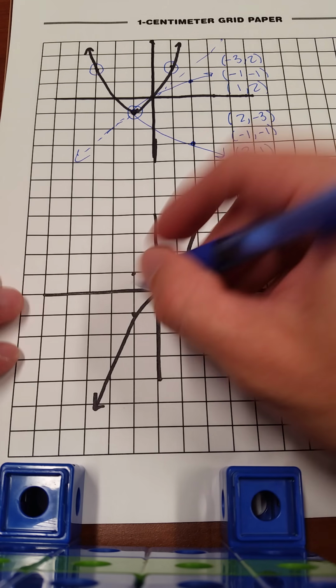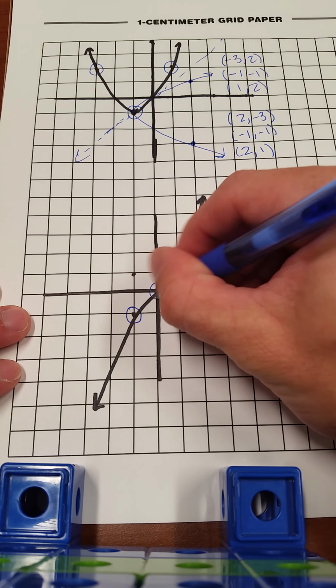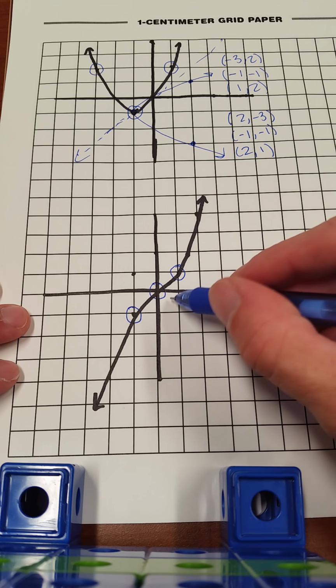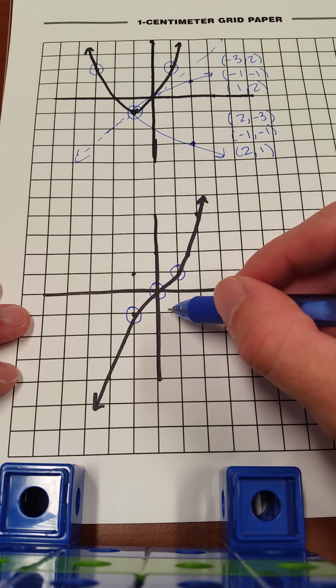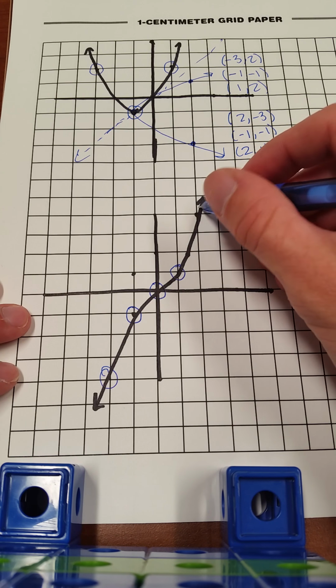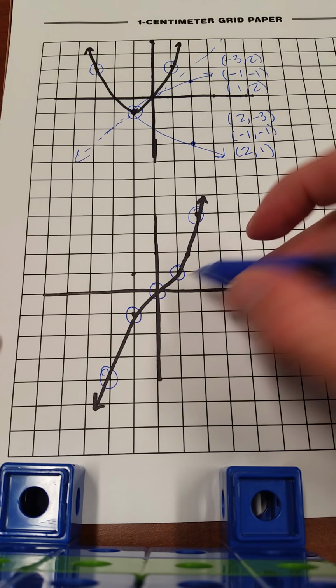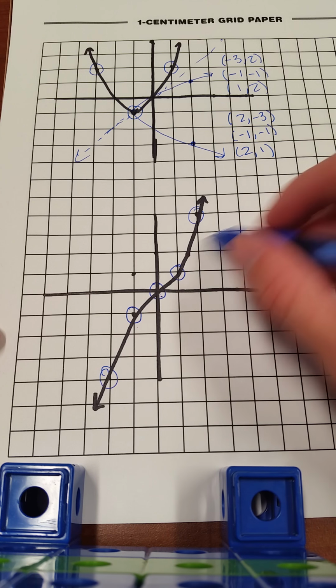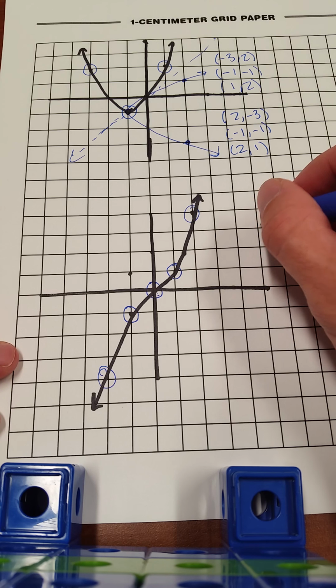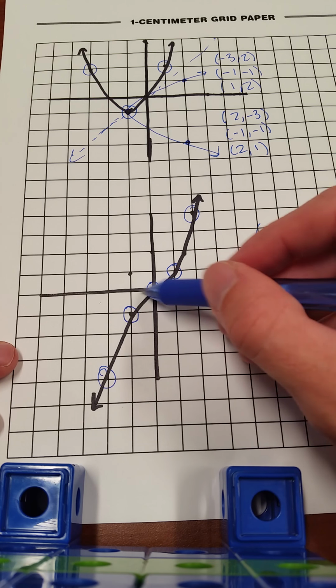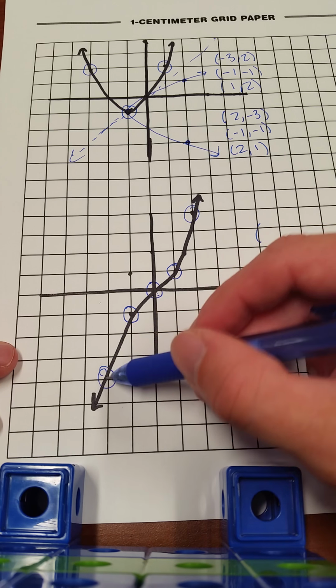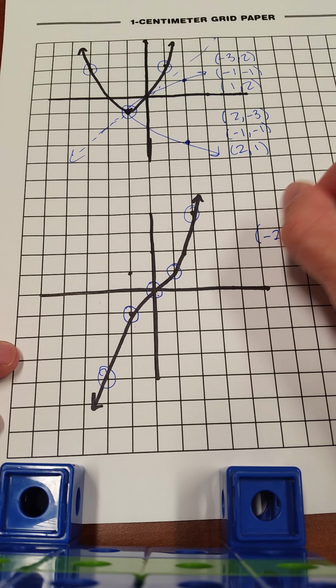All right, important points. Important point there, important point there, important point there. You should have chosen this and then anywhere else that it crosses. So you could have chosen either of those 2 points, really doesn't matter. But you definitely need this point and then at least one on each side. So I'm going to go with, I guess I'll go with here. So -2, -4.